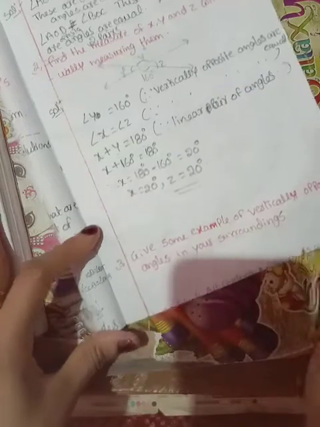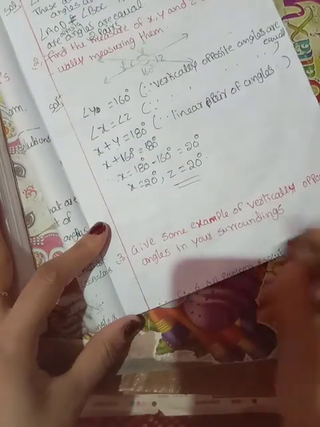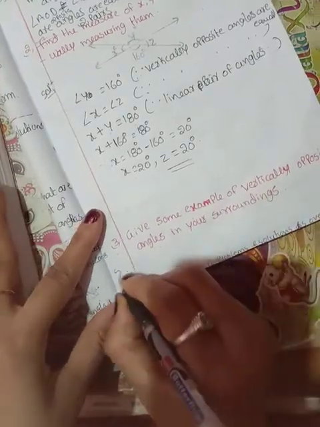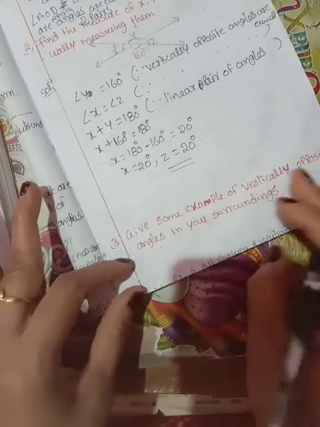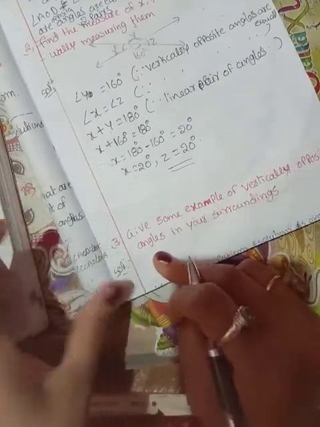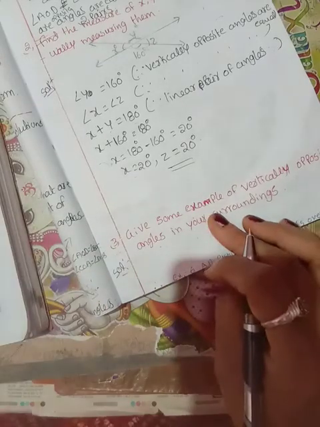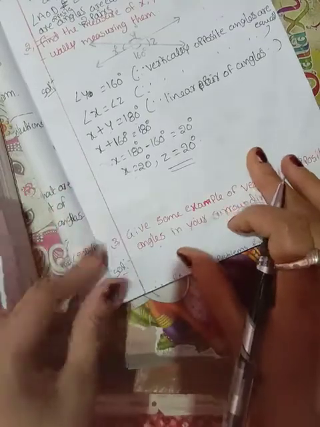Next, the third one: give some examples of vertically opposite angles in our surroundings. What are some examples? The angles between the legs of a folding chair is one.